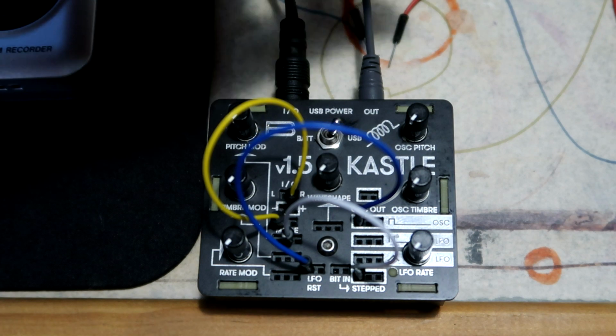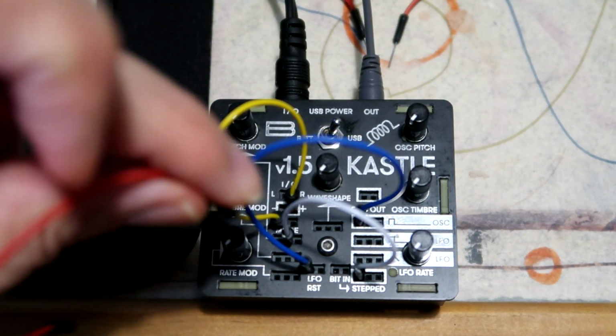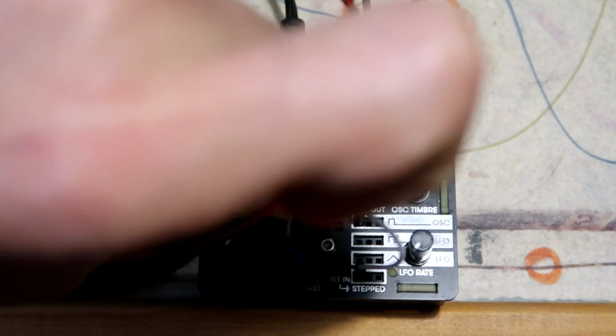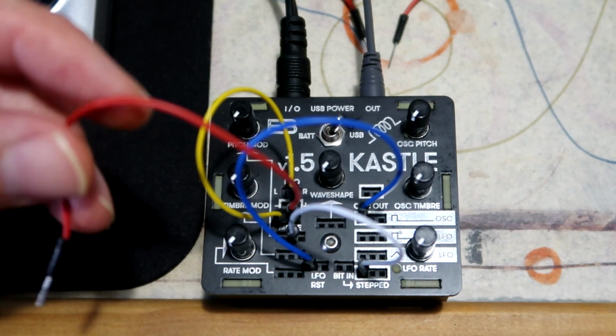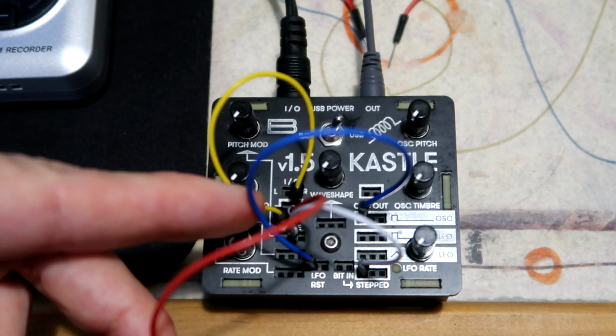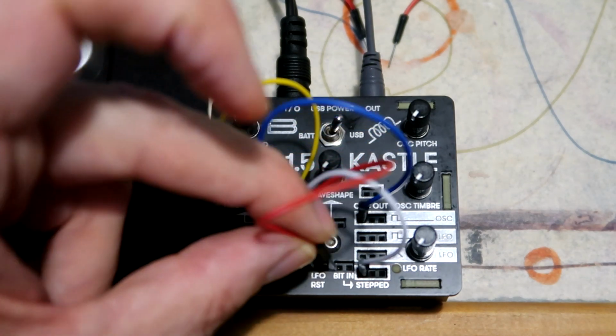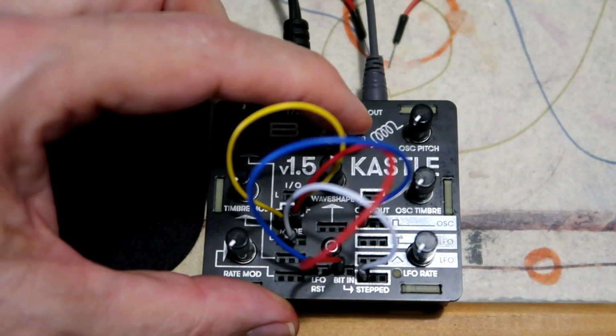And then I find that I get kind of burned out on the step LFO if I don't put plus into the bit in, which makes it randomized. So to do that, I'm having to sort of chain the plus from the mode to the bit in. Then I'm going to go ahead and turn it on.